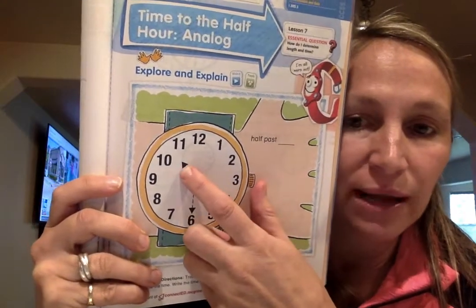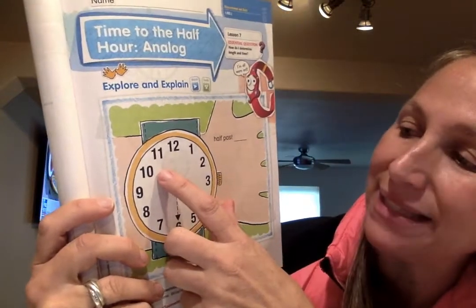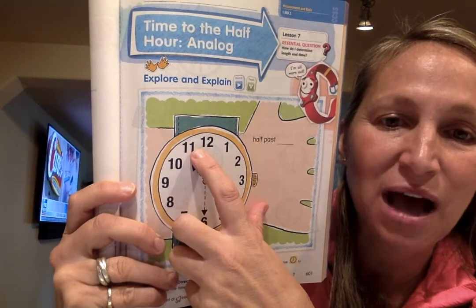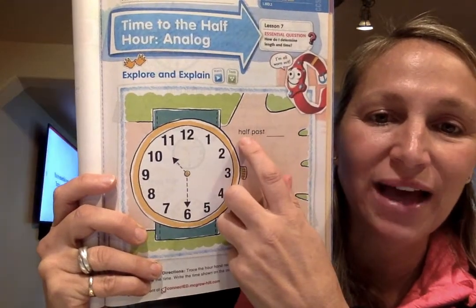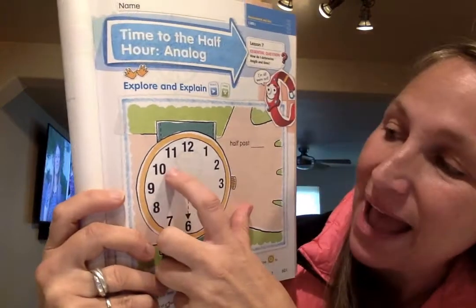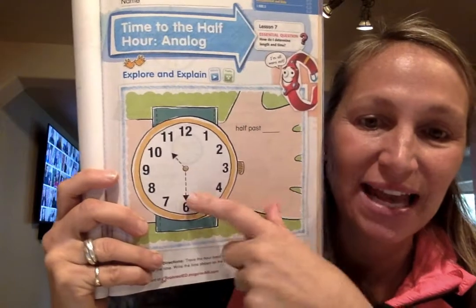And the hour hand, look at that. It doesn't point to either one. It points in between them. It's past 10, but it's not to 11. So we call that half past 10 because it's half past it. It's right past it. We can also say 10:30.